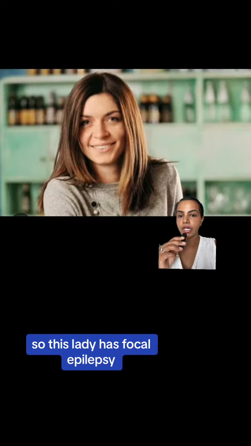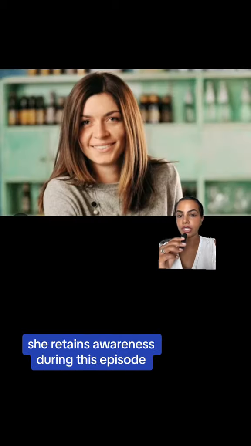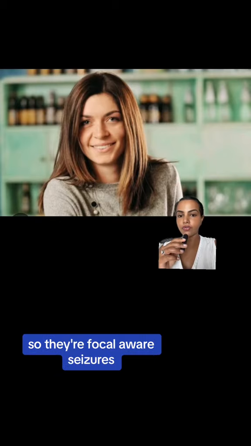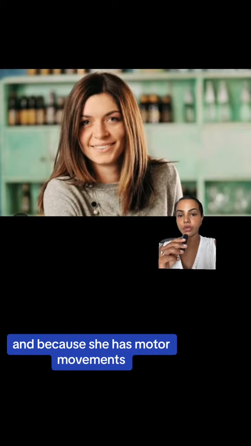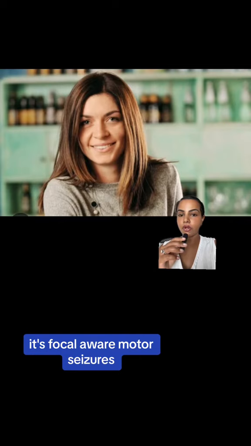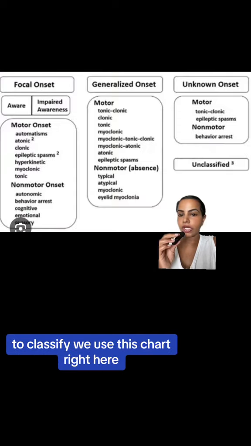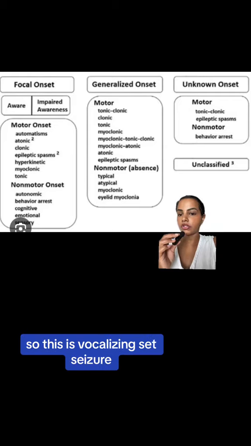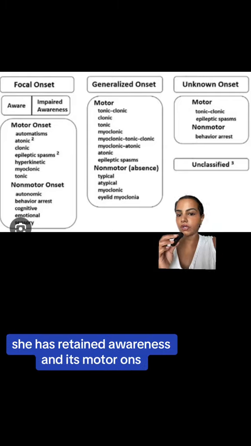So this lady has focal epilepsy. She retains awareness during this episode, so they're focal aware seizures. And because she has motor movements, it's focal aware motor seizures. To classify, we use this chart right here. So this is focal onset seizure. She has retained awareness and it's motor.